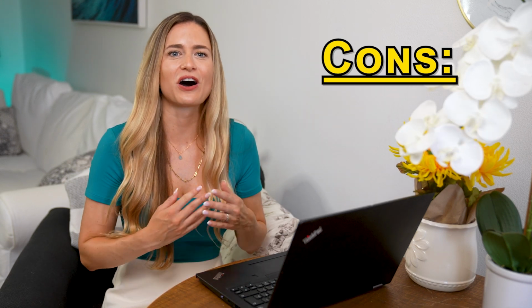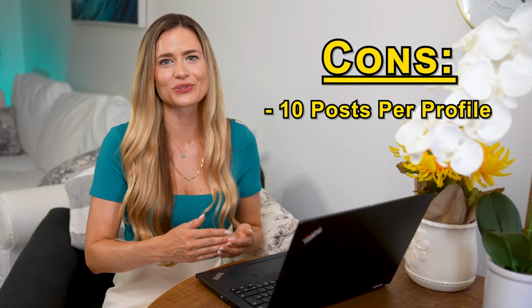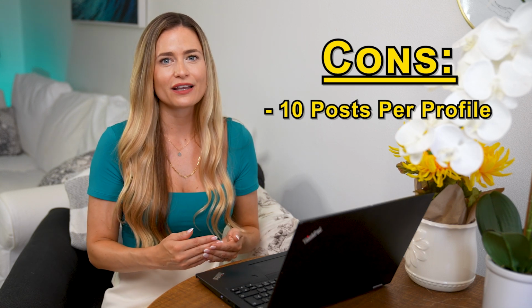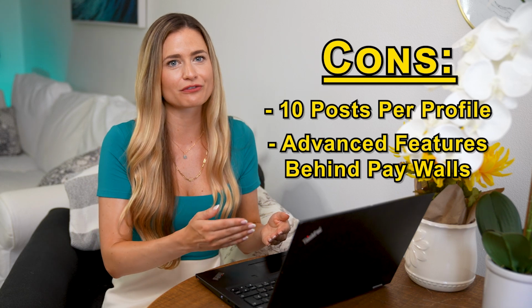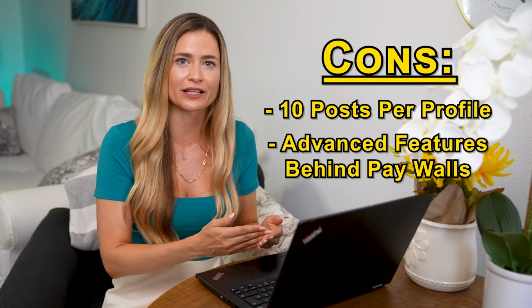Now let's talk about the cons. The free plan limits you to 10 scheduled posts per profile, which might be restrictive for heavy users. Some advanced features are reserved for paid plans as well, so this might be another restriction.